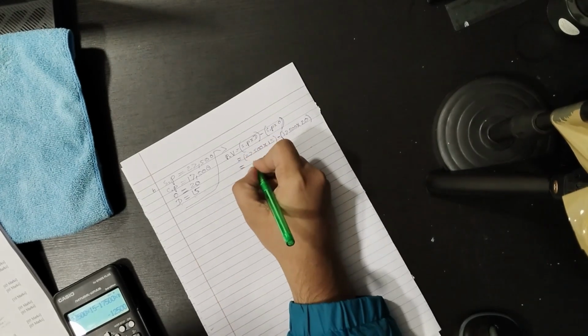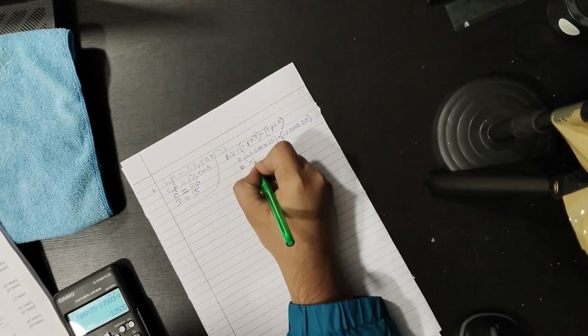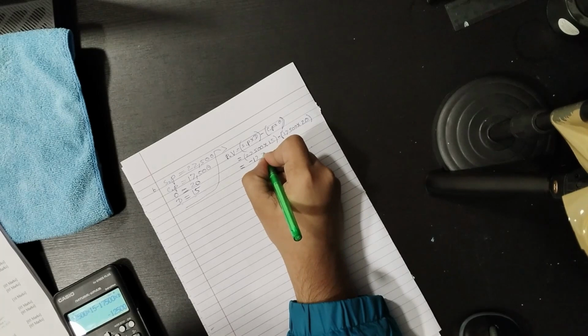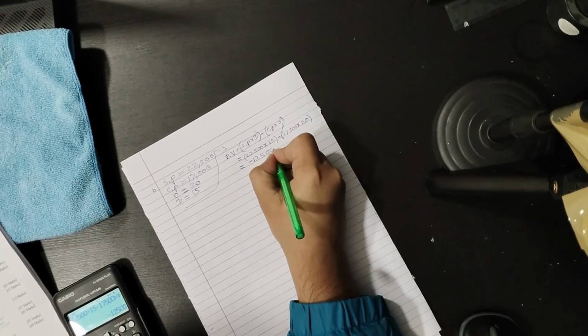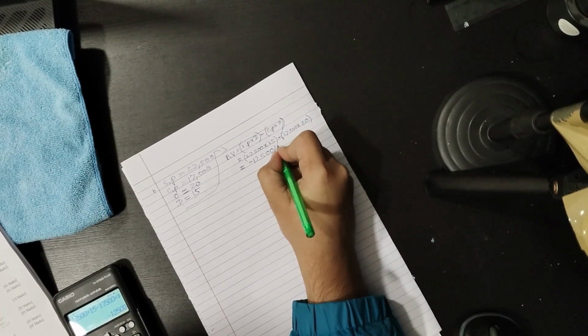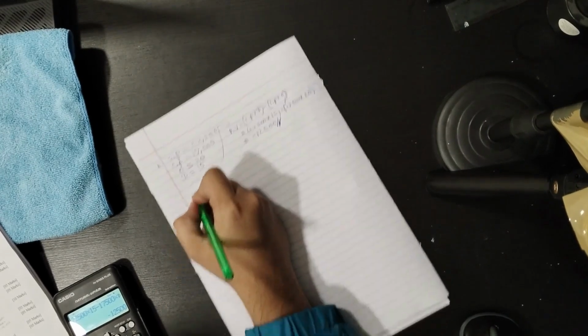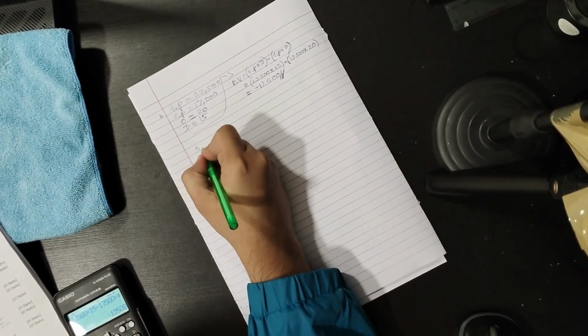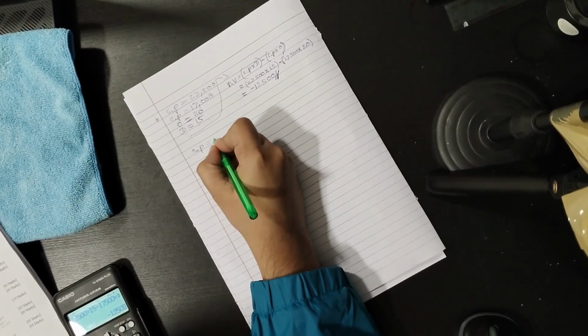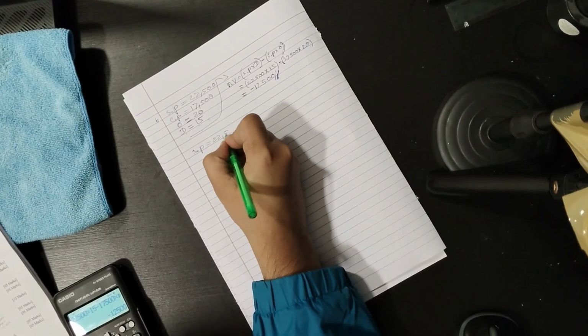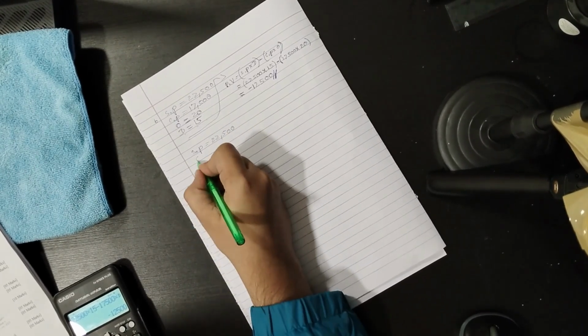So here we get minus now. Just like last time, we do the same thing. Selling price is 22,500.